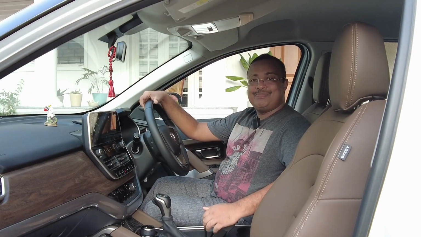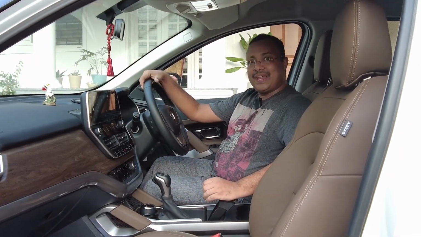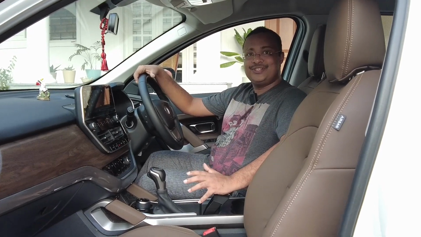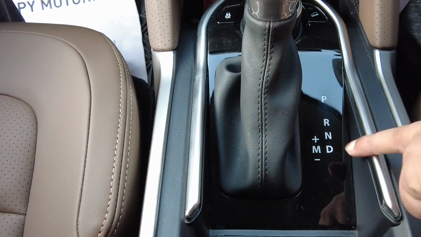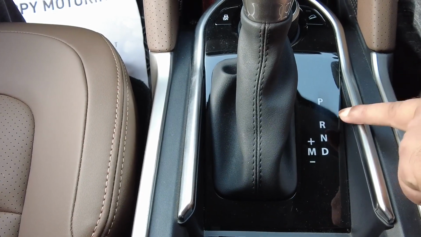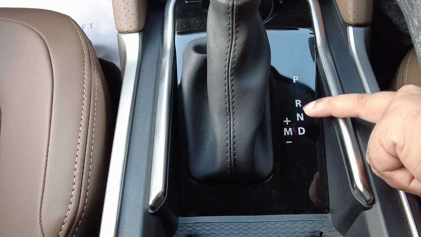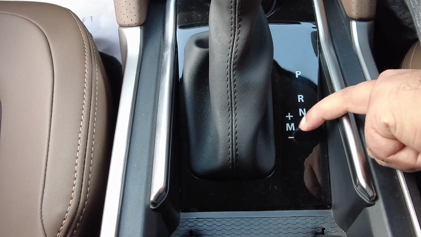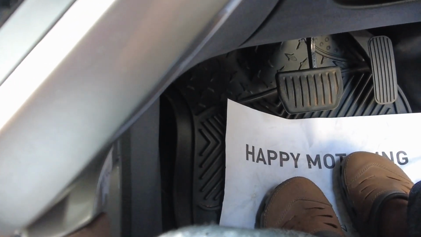So today I will be showing you all how to use the automatic transmission with due care so that you don't ruin your automatic transmission. This is the gear selector, and these are the following gears. You have the park, reverse, neutral, drive, and then you can shift to the manual, which shows the sign M with plus and minus. Before starting the engine, make sure to press the brake pedal and then start your engine.